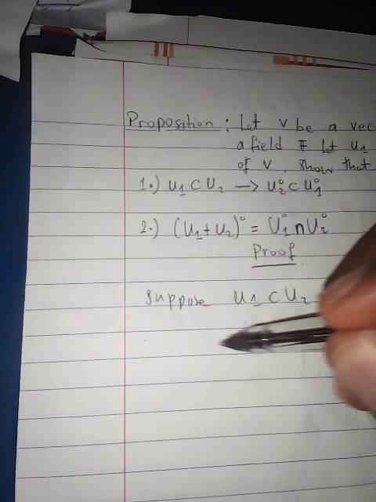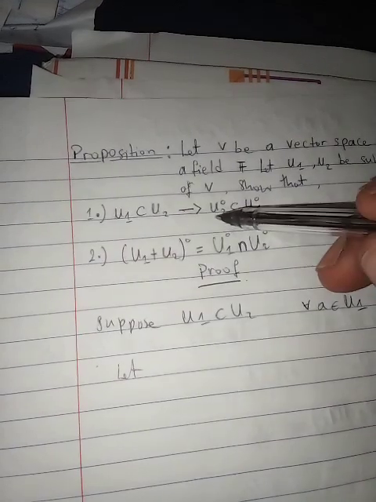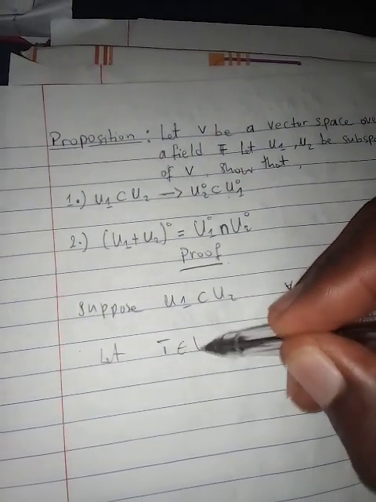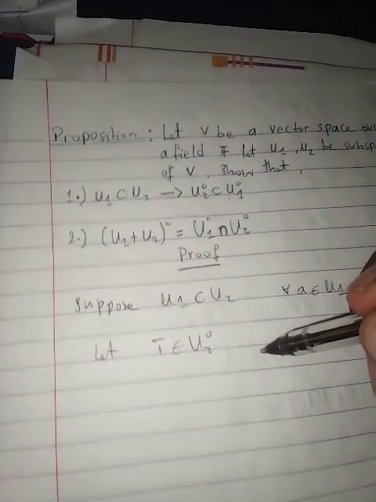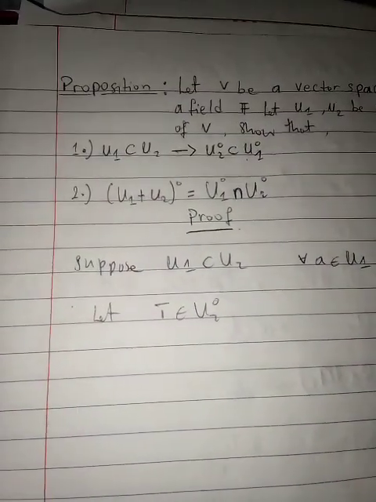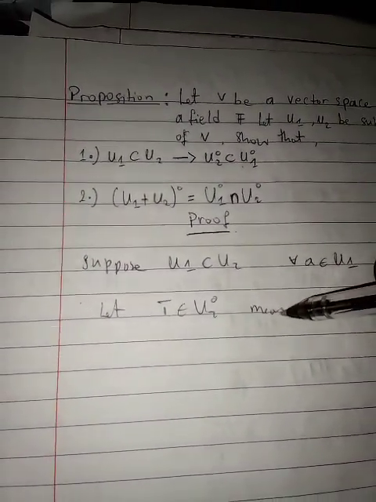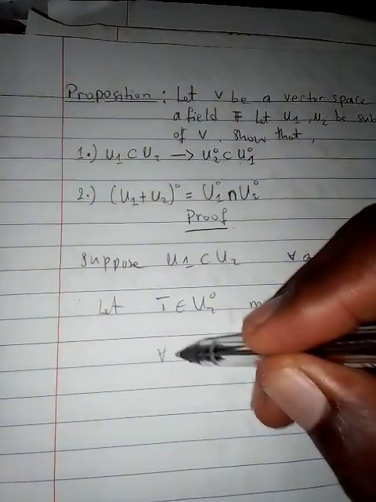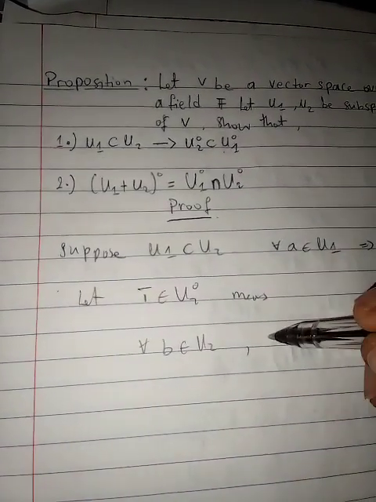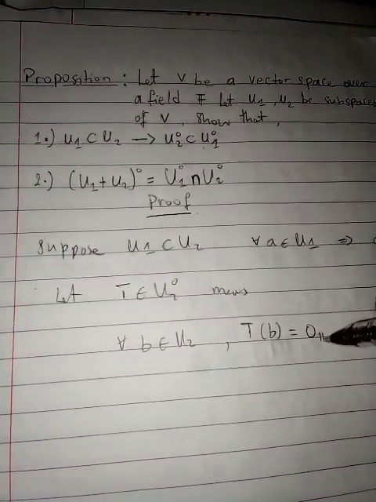So we go. To show that a set is a subset of another set, we take an element T, a linear transformation T, element of U2 annihilator. Then we need to show that it's also found in U1 annihilator. But from definition, T element of U2 annihilator means for all B element of U2, T of B is equal to 0 of F.